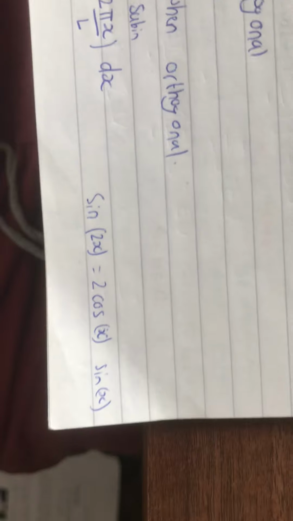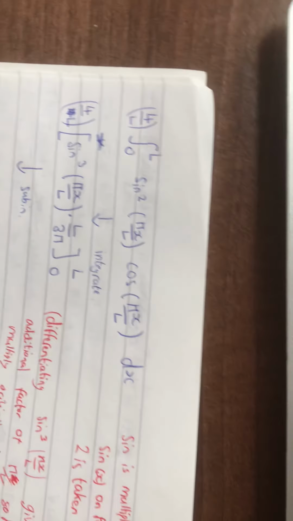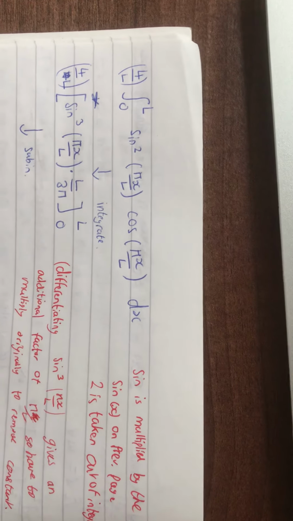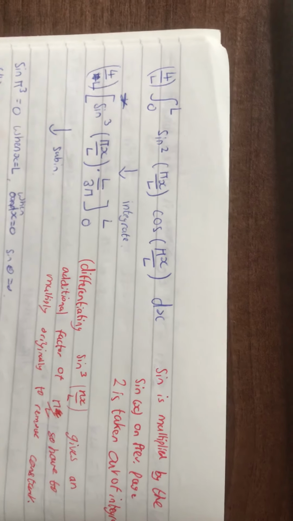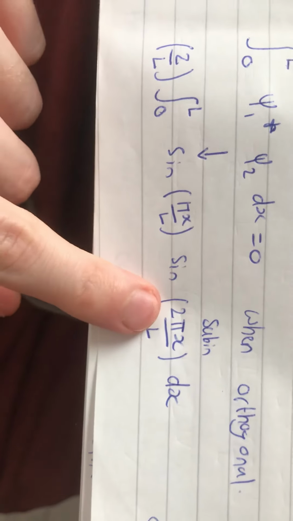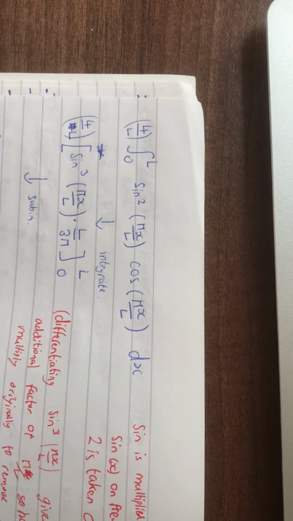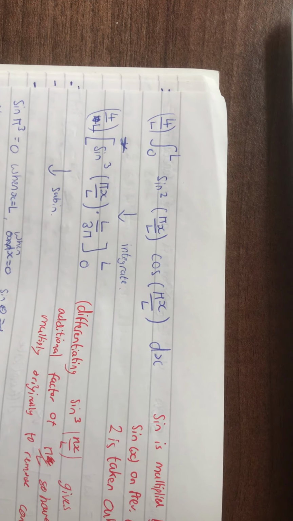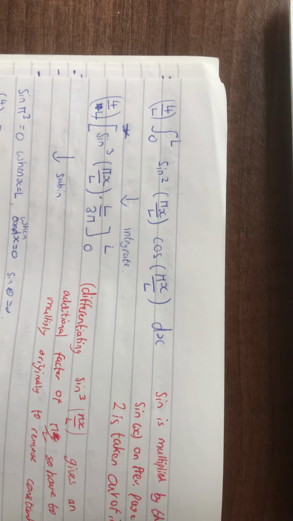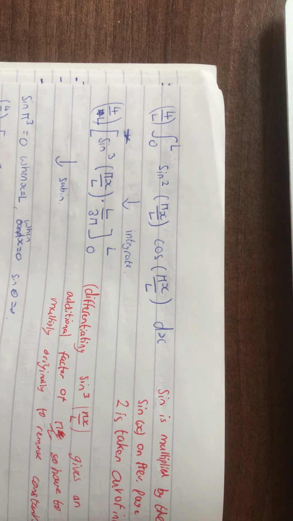We know the relationship for sine 2x: sine 2x equals 2 cos x sine x. Essentially we've got sine 2x here, so if we sub in that knowledge, we'll be replacing sine 2x with 2 sine x multiplied by cos x.